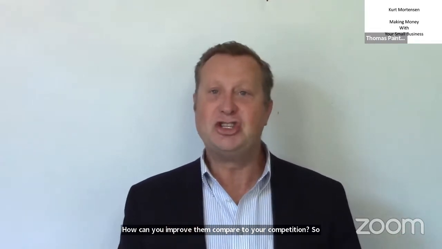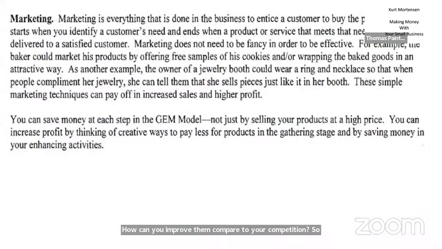So you've gathered, you've enhanced, now it's time to market. Marketing is everything that is done in the business to entice the customer to buy the product. Marketing starts when you identify a customer's need and ends when a product or service that meets that need has been delivered to a satisfied customer. Marketing does not need to be fancy in order to be effective. For example, the baker could market his products by offering free samples of his cookies and or wrapping the baked goods in an attractive way.